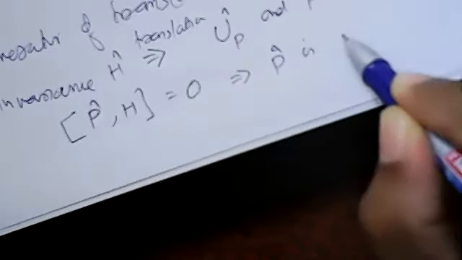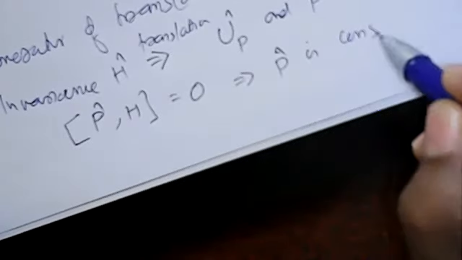So we can write the commutation [P, H] equal to 0. This implies P is conserved. Anything which commutes with the Hamiltonian is a constant of motion. So P is a constant of motion, or we can say P is conserved.